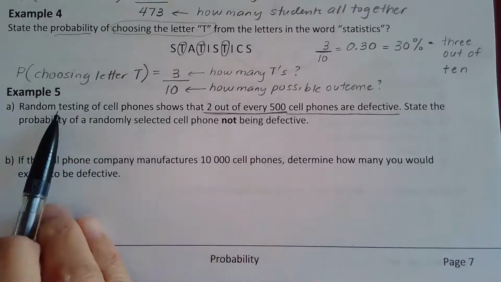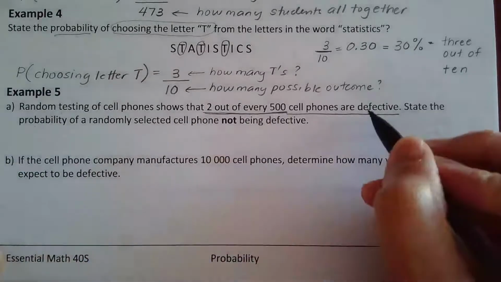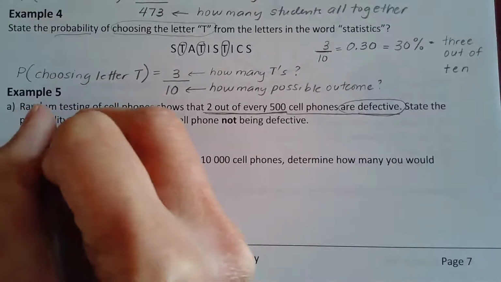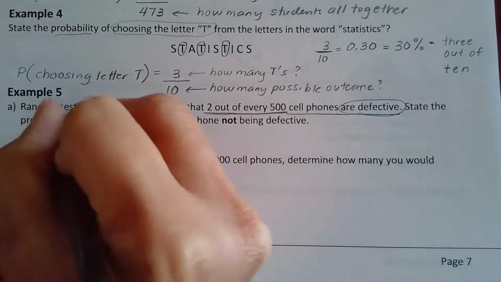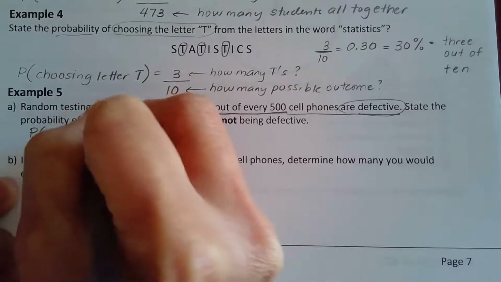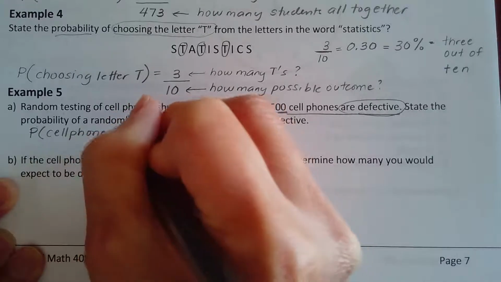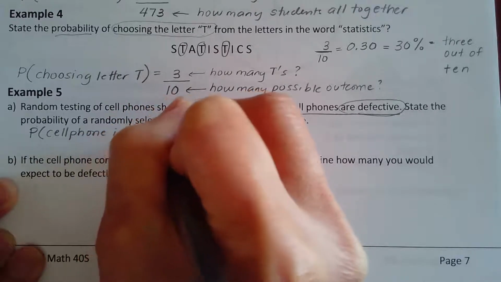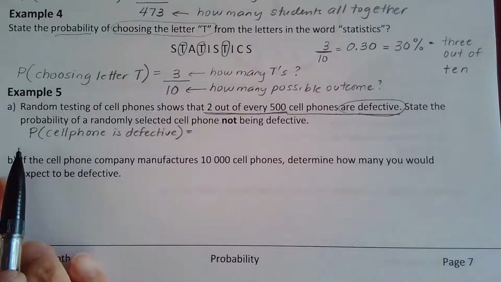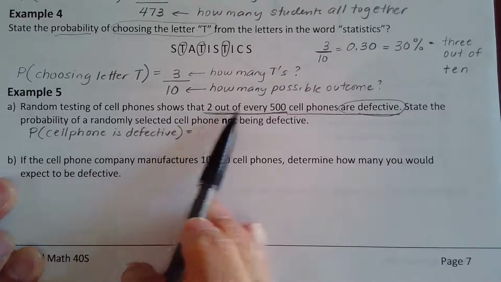So they're saying that 2 out of 500 are defective. So the probability that the cell phone is defective, I'm just going to write that down here. The chance the cell phone is defective is 2 out of 500.